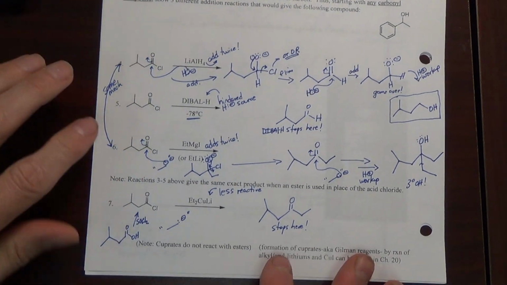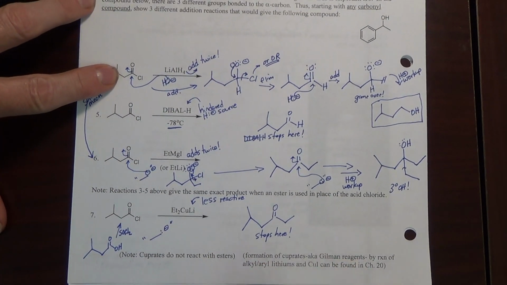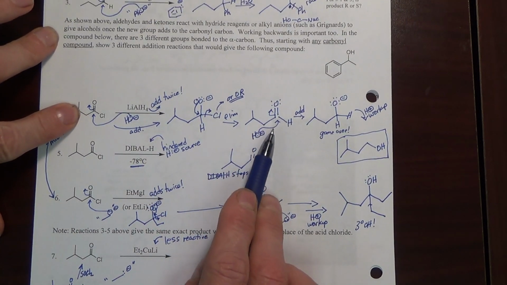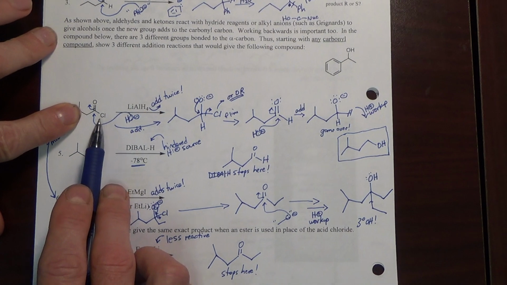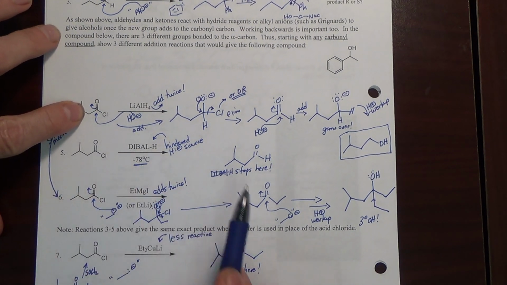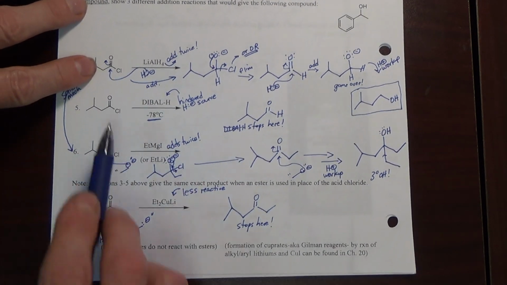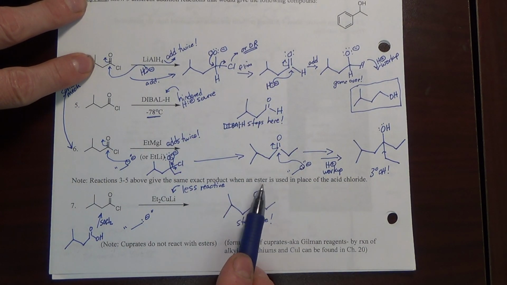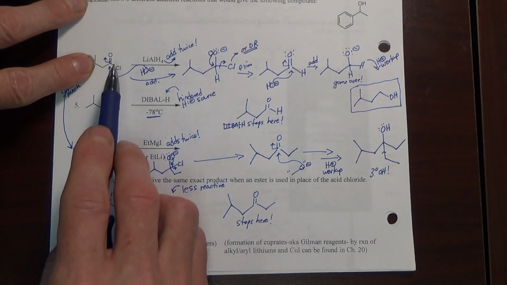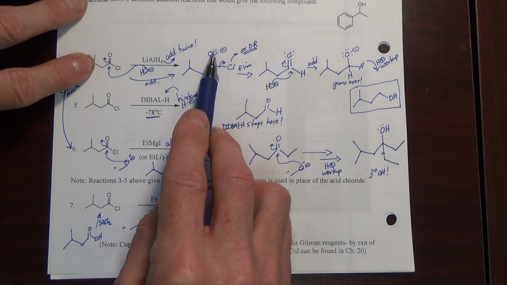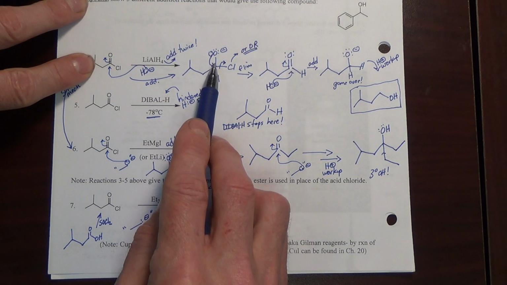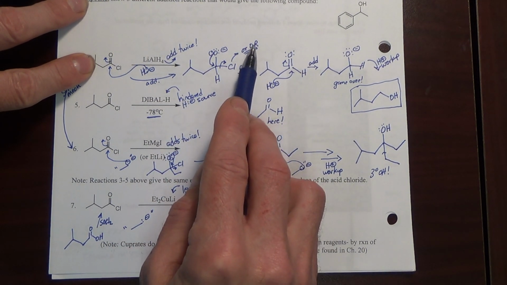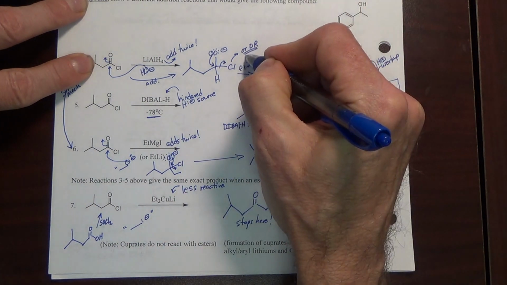Now we said that this reaction here with the acid chloride, electrons up, back down, gets the aldehyde. That's the same thing I suggested for the amide, with nitrogen being the leaving group instead of chlorine. We said that this reaction occurs in the same way, with the exact same product, when an ester is used. So at this point, O minus would come back down, electrons back down, reform the carbonyl, and kick off the OR group.